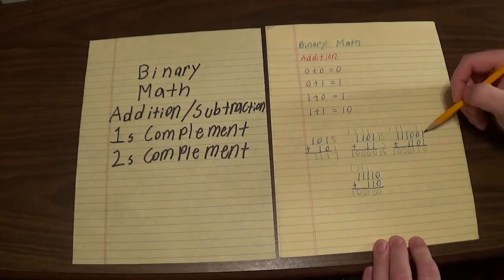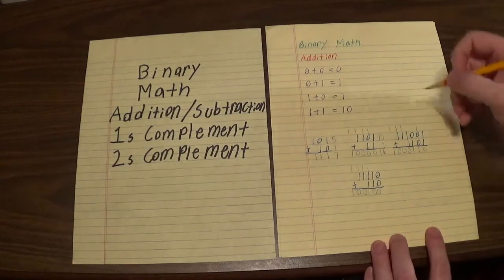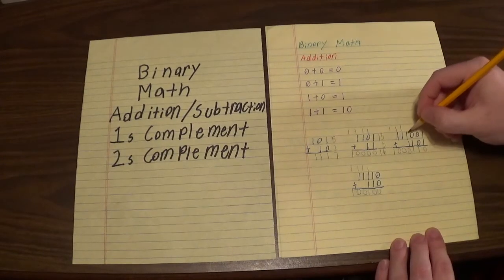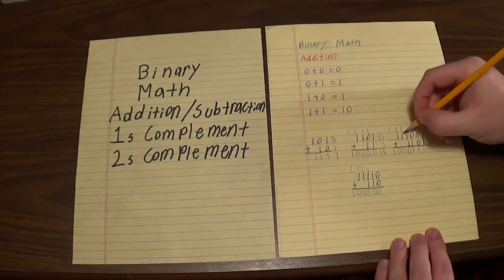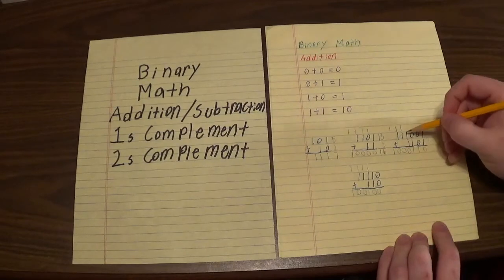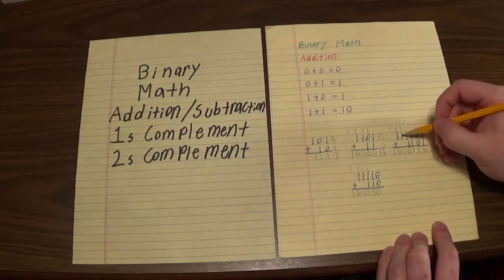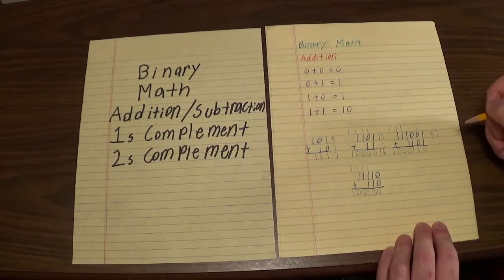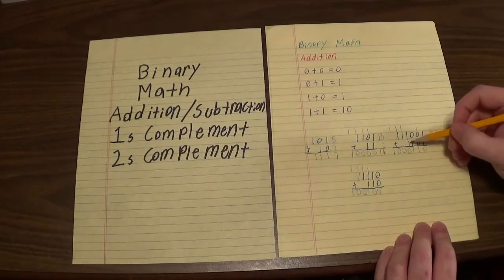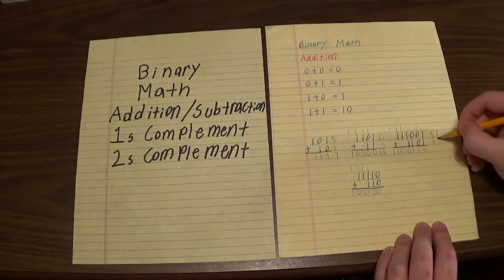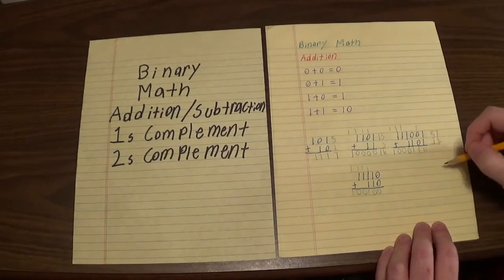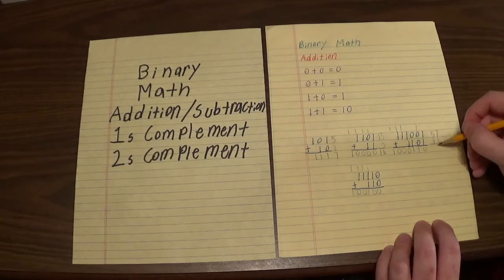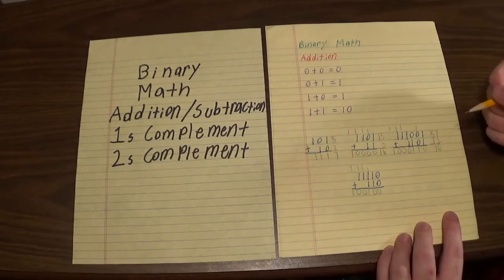Alright, so this one here, if I count over, 1, 2, 4, 8, 16, 32. So 32, 16, 8, and 1 give me 57. And 8, 4, and 1 is 13. So 57 plus 13 is 70.